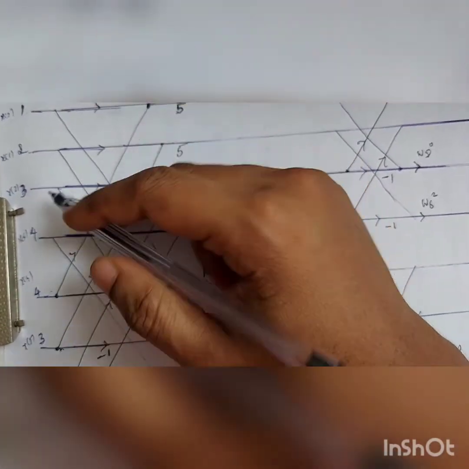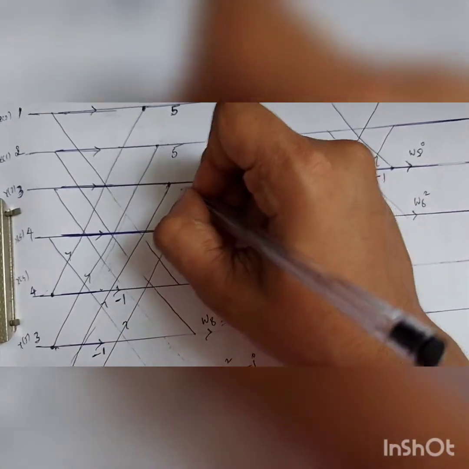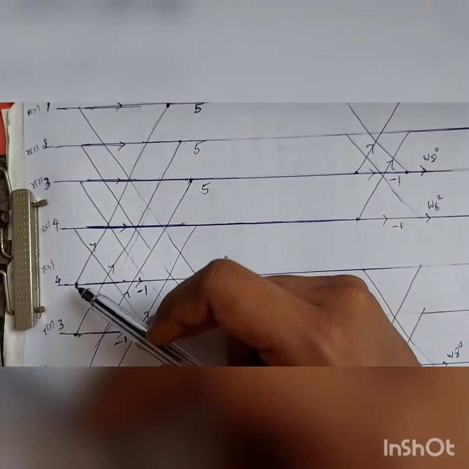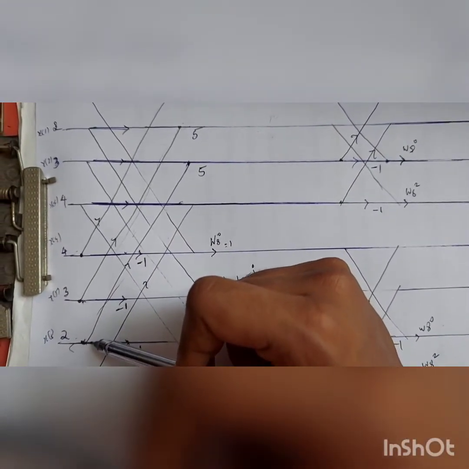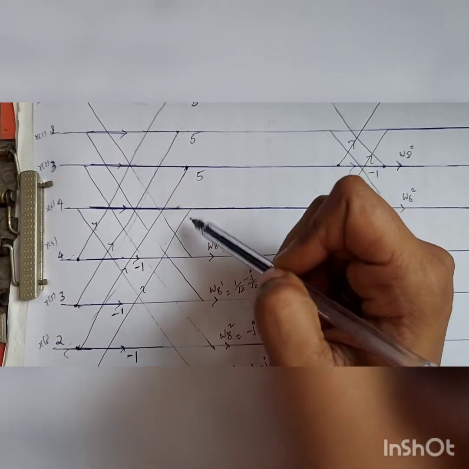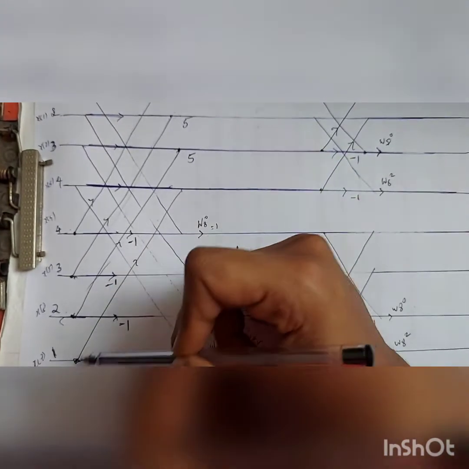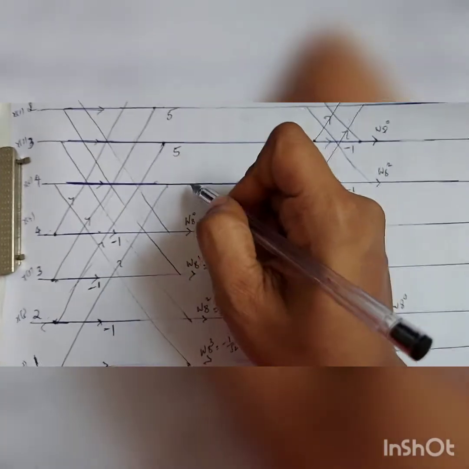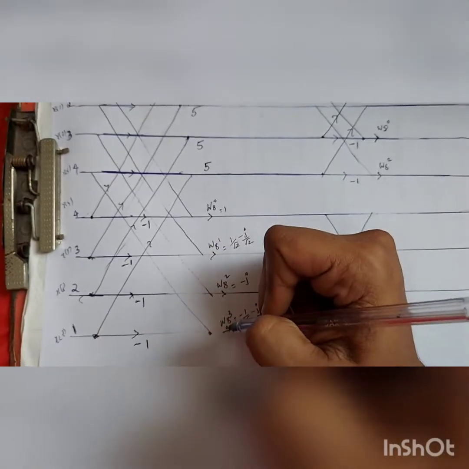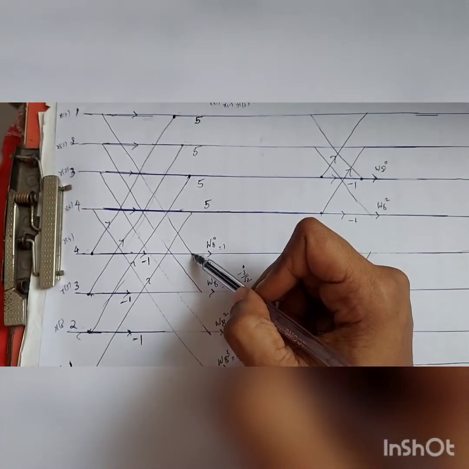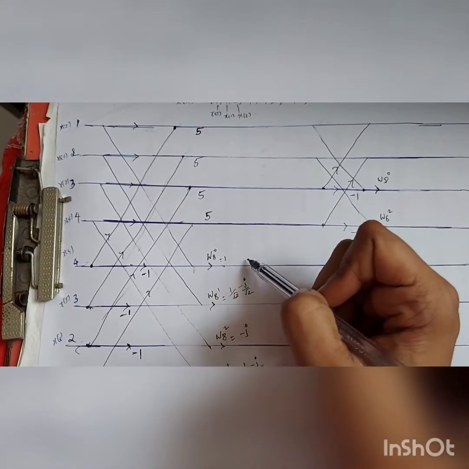Again I get 3 plus this 2, that is 5. What about here? This is 4 plus 1. This is again 5. Now for the last values, whatever I get at this point, I will multiply it with this value, and then I write my answer here.